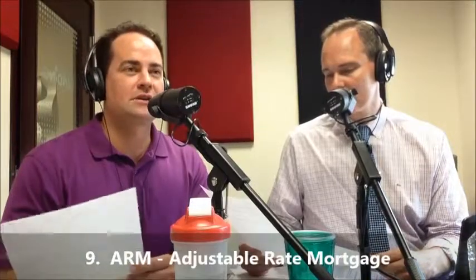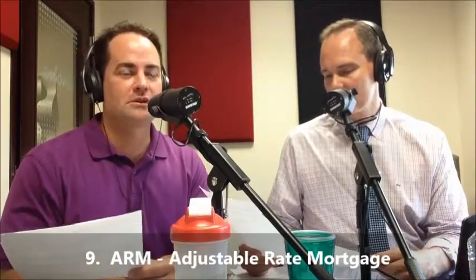ARM. Adjustable rate mortgage. That's a mortgage that's going to have a fixed period and then an adjustment period. Usually those are fixed anywhere from 3 years, 5 years, 7 years, up to 10 years, and then they can adjust. Almost always amortized on a 30-year term. Index. An index is what's used when calculating the rate on an adjustable rate mortgage. So there's an index plus a margin. The index is usually LIBOR, the London Interbank Offered Rate, while we're doing terminology. But there's other indexes as well, indices I should say.